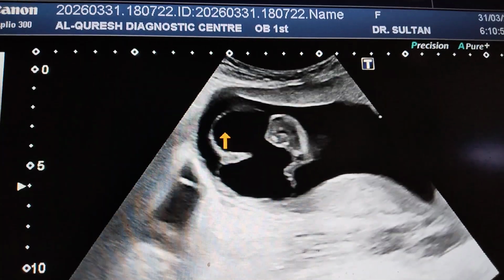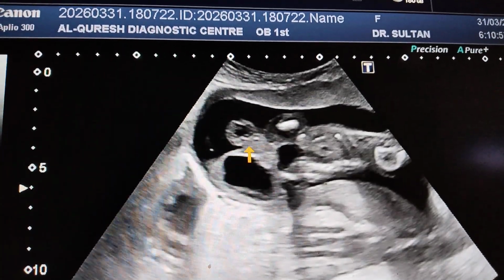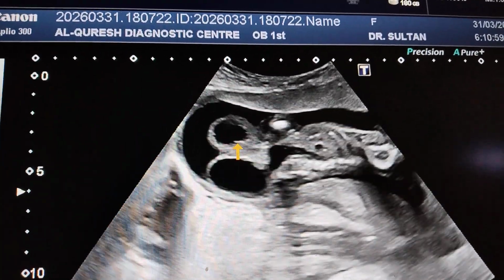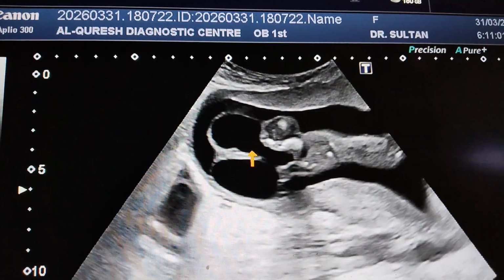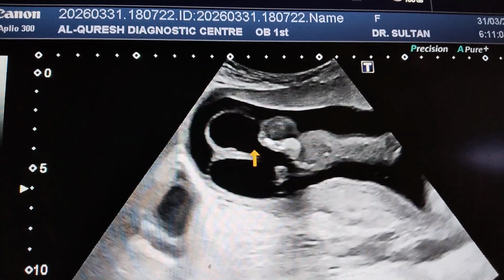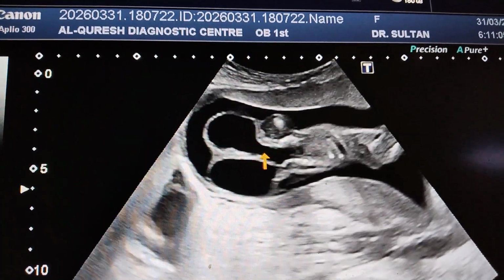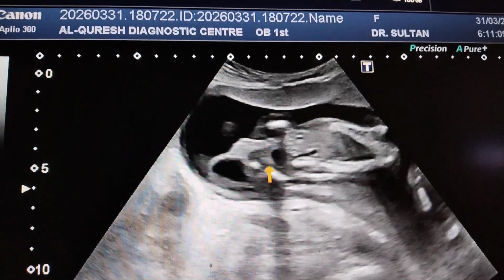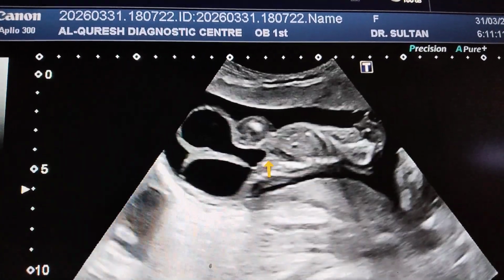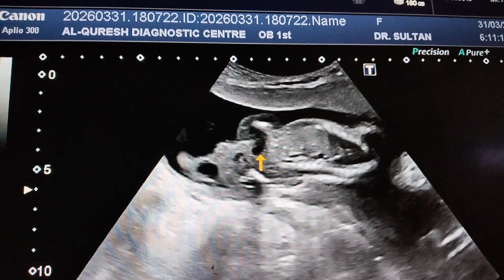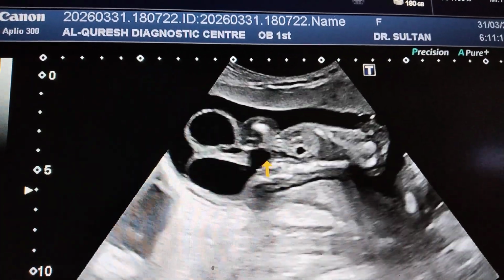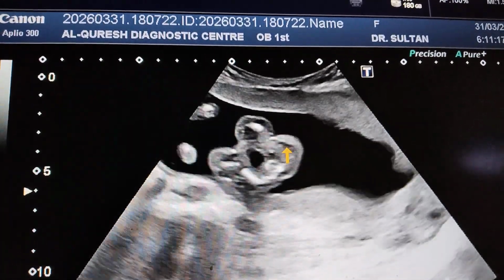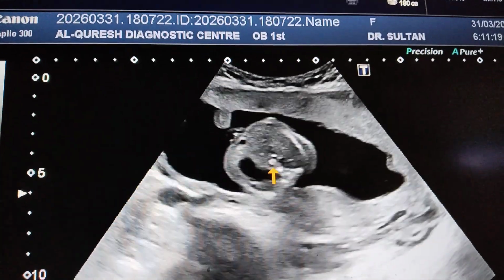This lesion is originating from the pelvic area, and it is extending inside the fetus through the pelvic region, and it is covering the pelvic area. This is the urinary bladder, and this is the pelvic area, and this is the abdomen.